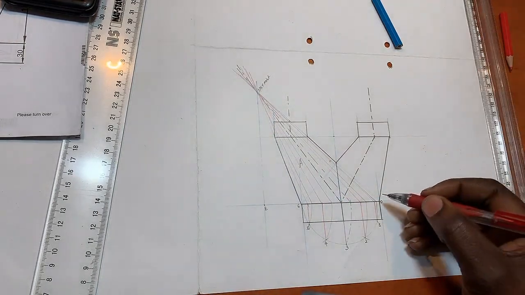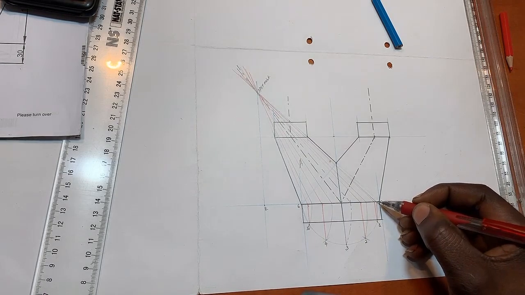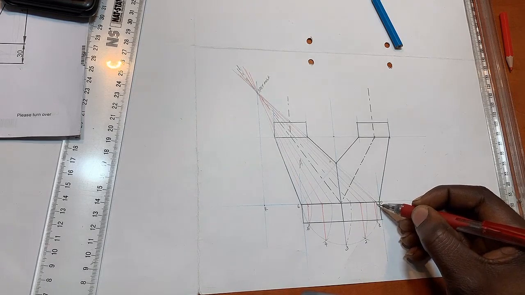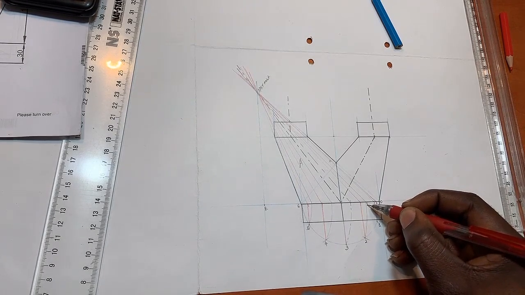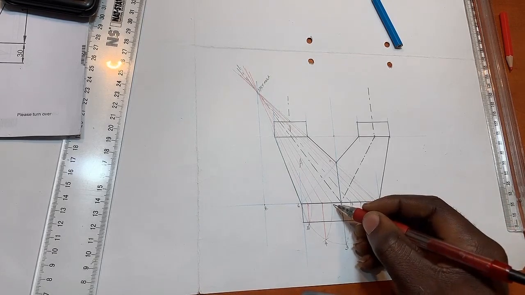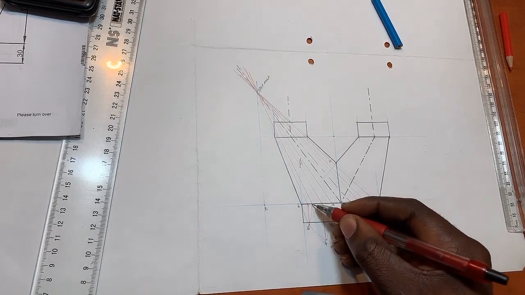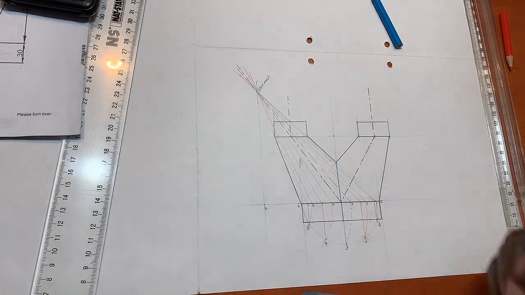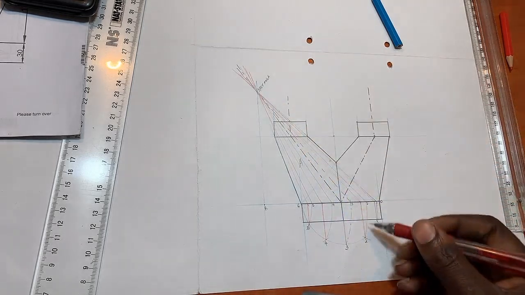So the true points that I'm going to rely on is this one, which is 0.1. This is 2. The 3 now is going to be there. The 4 is now there. The 5 is now right there. You understand? So same applies to the upper one.